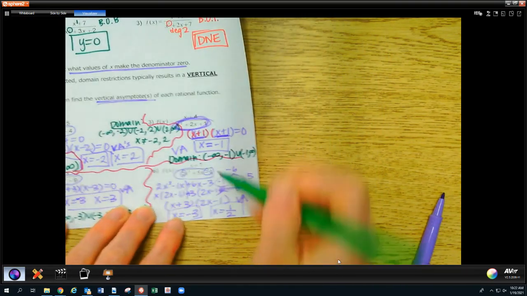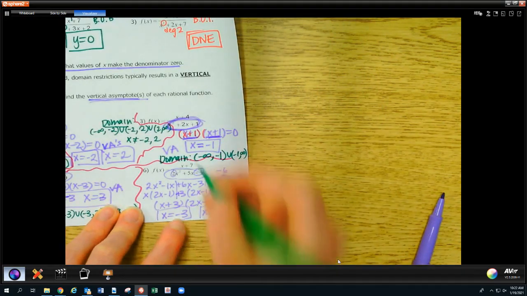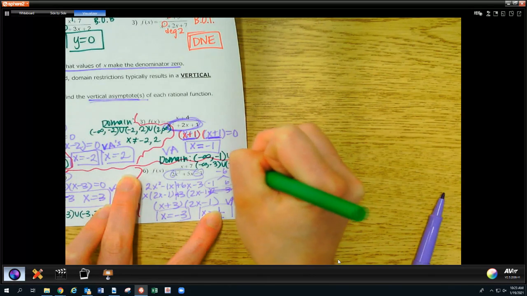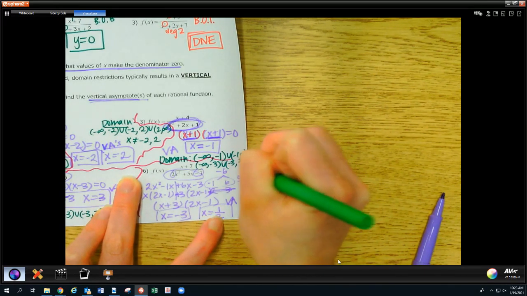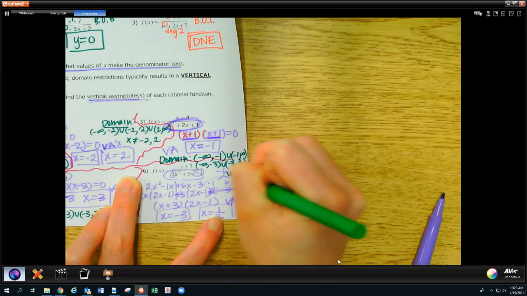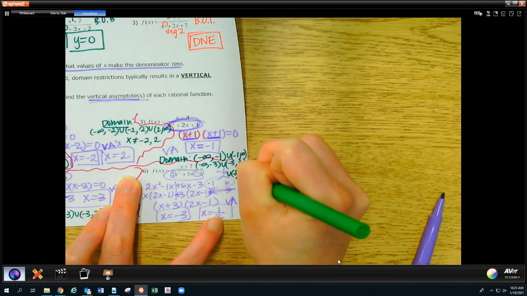Okay, and then the domain here, you'd have to skip over the -3 first. I'm running out of room. Union, -3 to +1/2. Union, 1/2 to infinity.